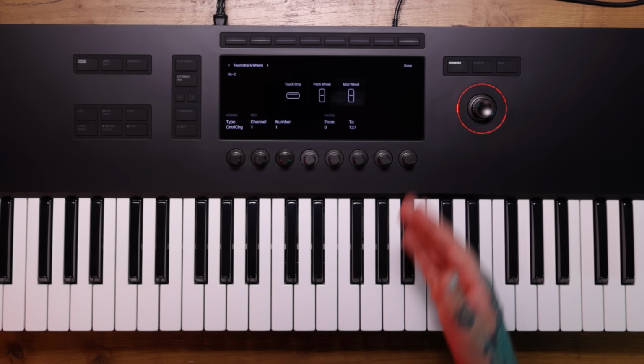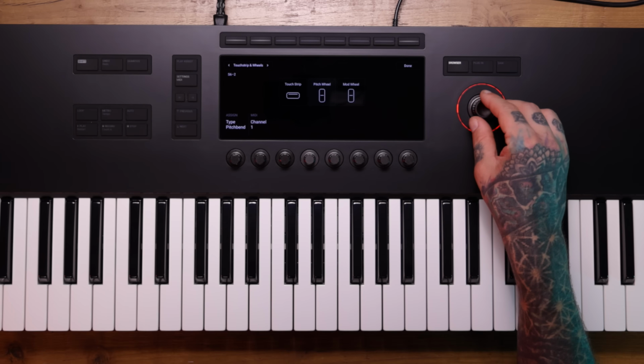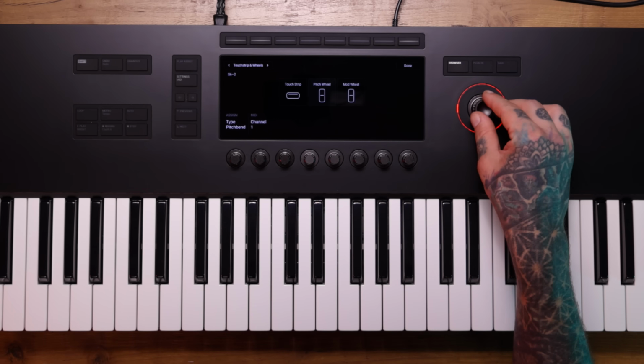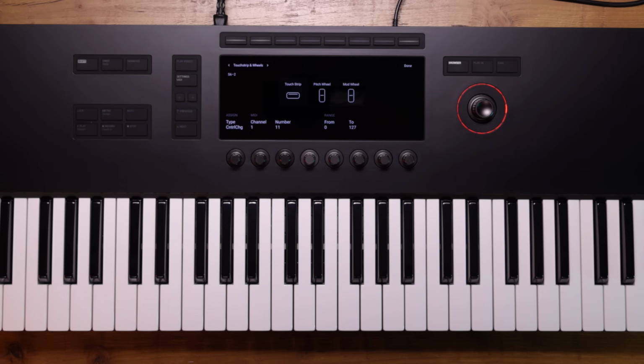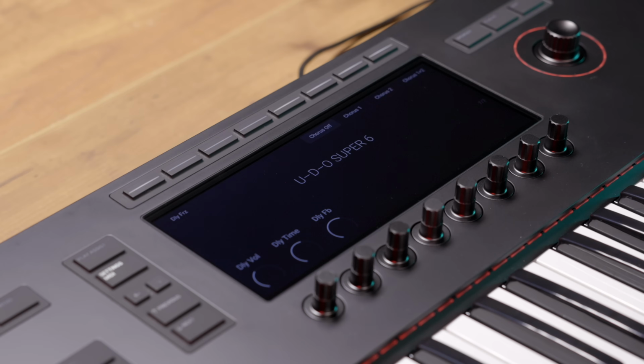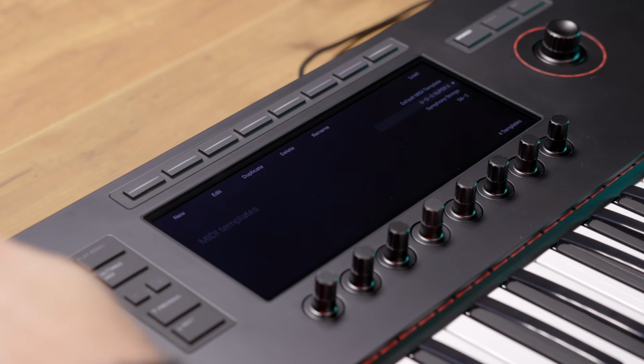The current settings for the mod and pitch wheel are standard for general MIDI, but you can change these to whatever you want. The Touchstrip we can assign how we'd like. I've switched back to the Super 6 template. Let's go to edit mode.